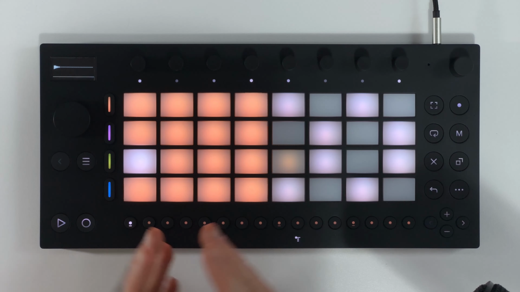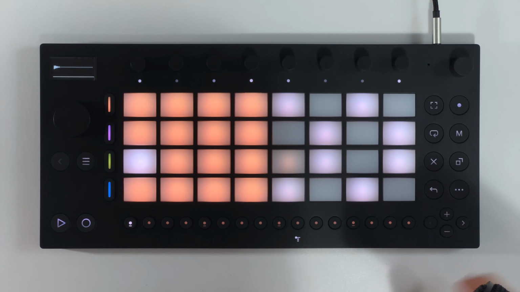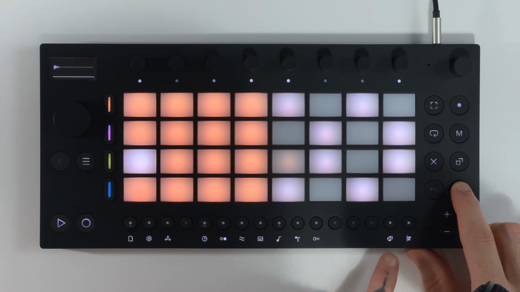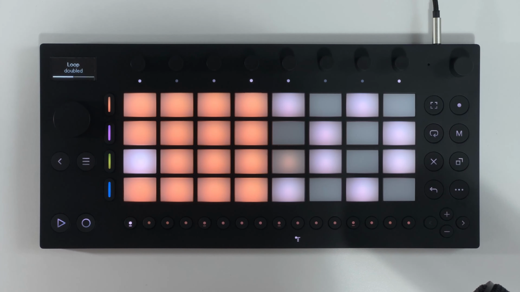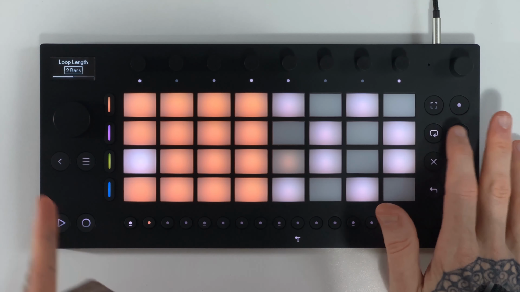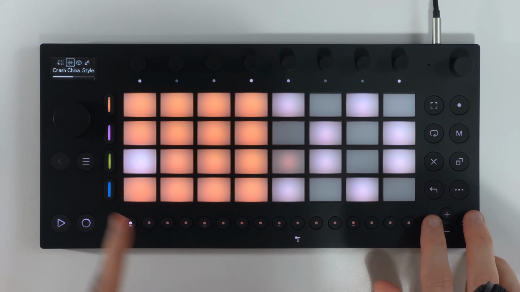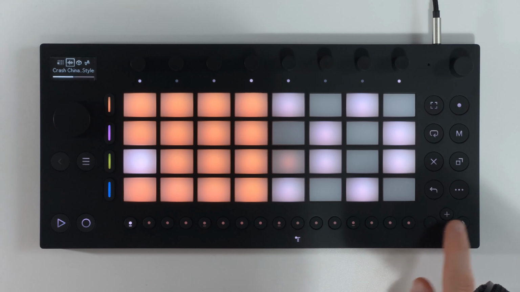One thing I might want to do though is expand on this a little bit. Let's make it 2 bars, so we can do Shift and the step just before the end step here is double, so we can double our loop. Now we've got 2 bars. If we take a look over here, you can see it says 2 bars. We can jump between the bars using these arrow buttons.